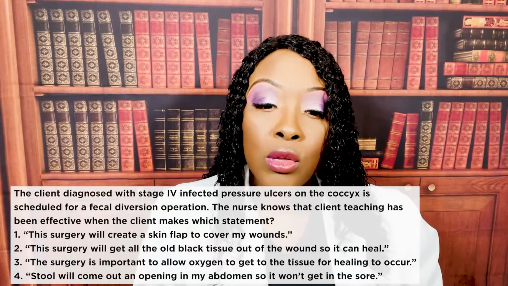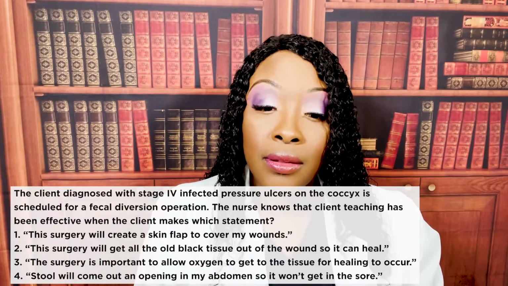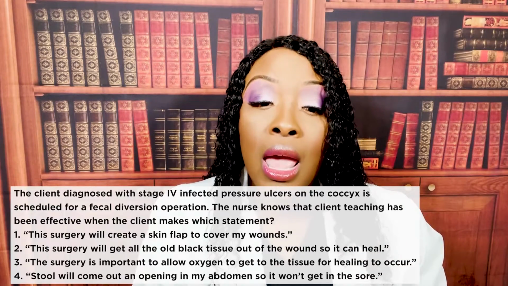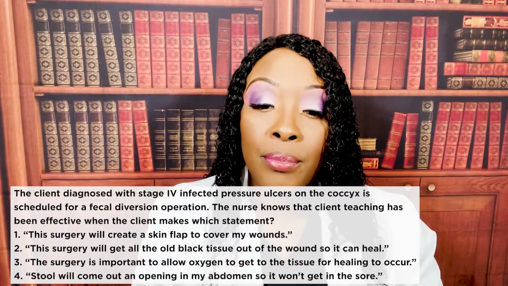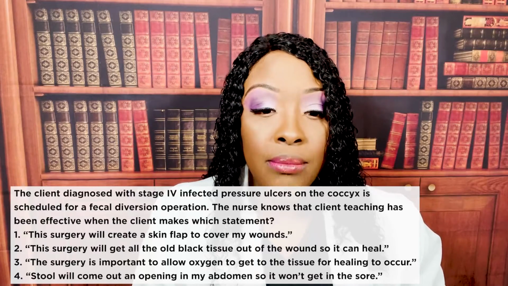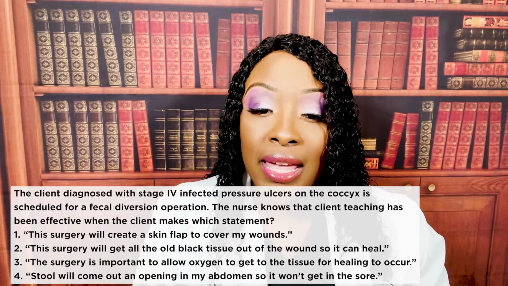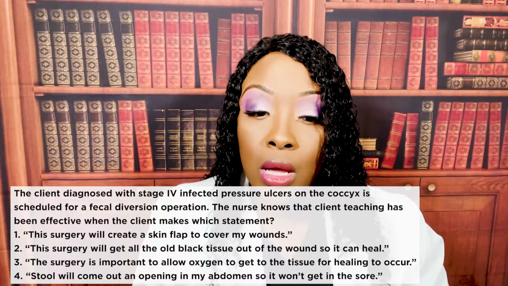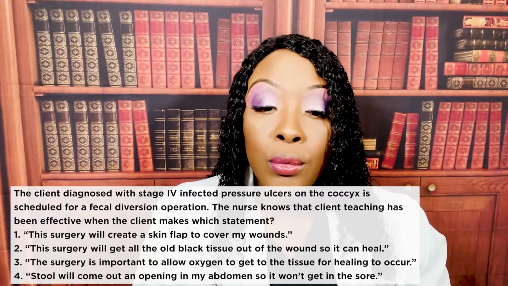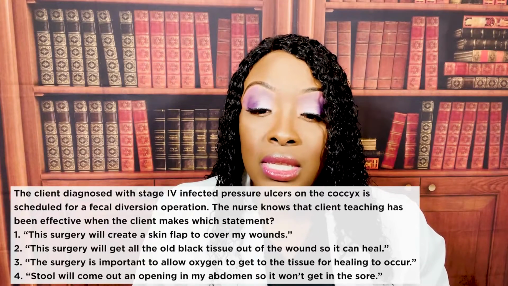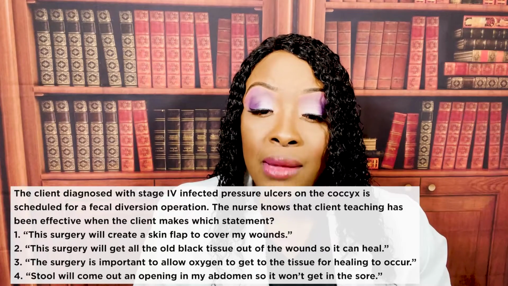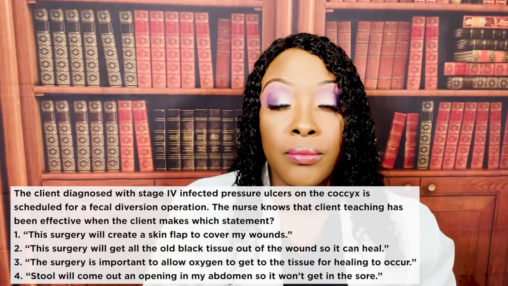The client diagnosed with stage 4 infected pressure ulcers on the coccyx is scheduled for a fecal diversion operation. The nurse knows that the client's teaching has been effective when the client makes which statement? 1, the surgery will create a skin flap to cover my wounds. 2, the surgery will get all the old black tissue out of my wound so it can heal. 3, the surgery is important to allow oxygen to get to the tissue for healing to occur. Or 4, stool will come out of an opening in my abdomen so it won't get in the sore.